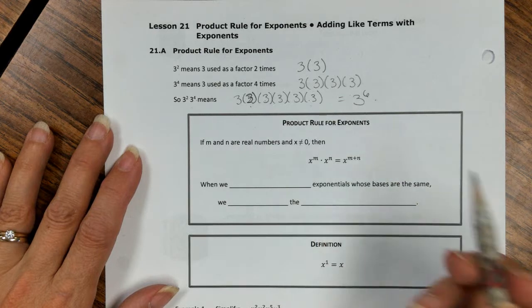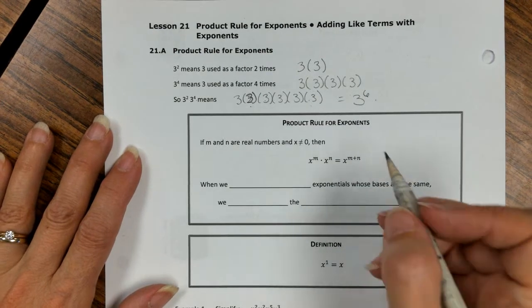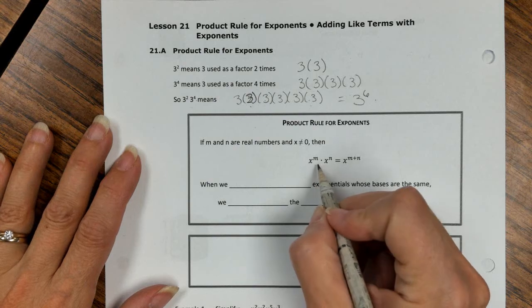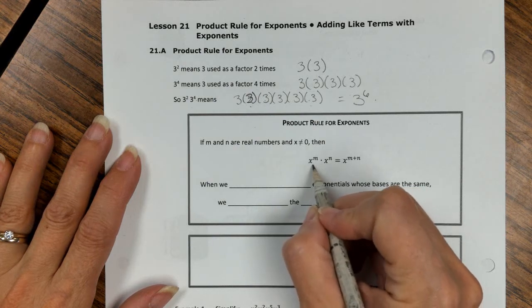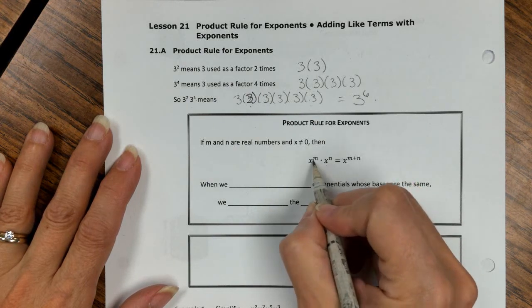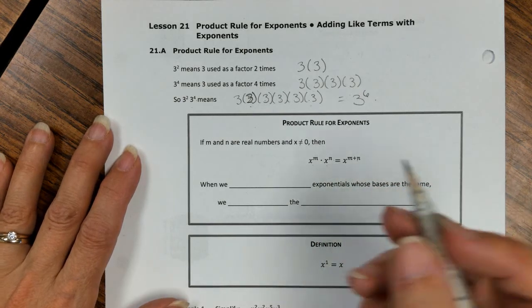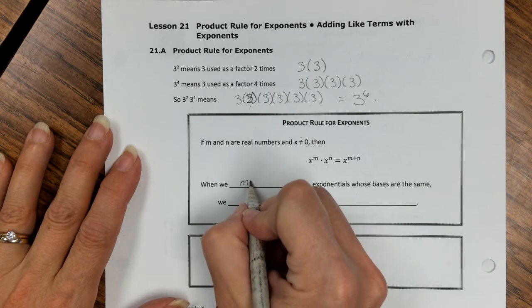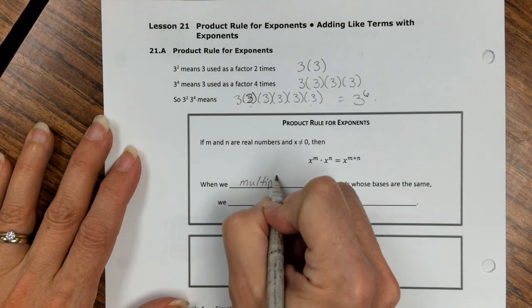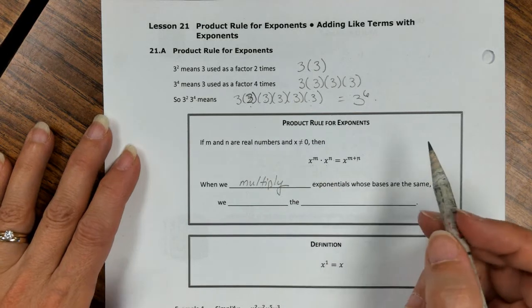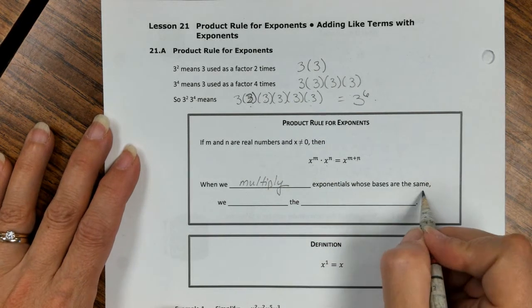So the rule: if m and n are real numbers and x isn't 0, then when you're multiplying and they have the same base, we add the exponents. So that's what we're filling in here. When we multiply exponentials, that just means they have an exponent whose bases are the same.